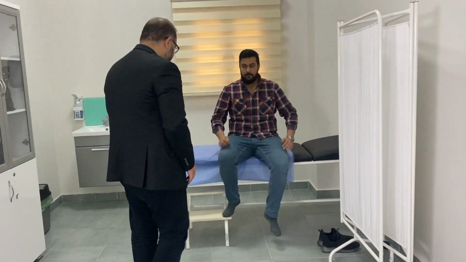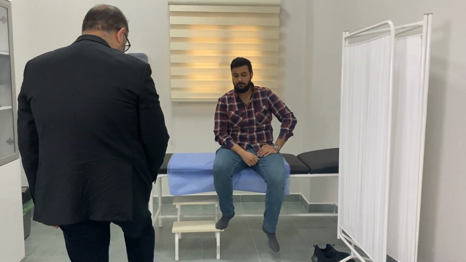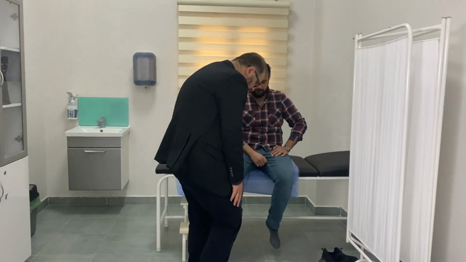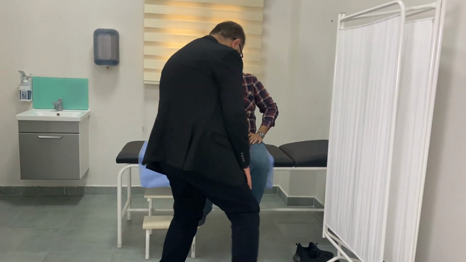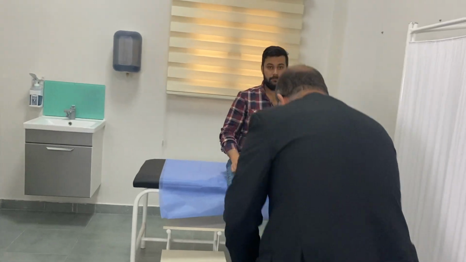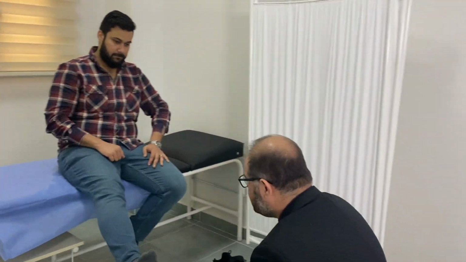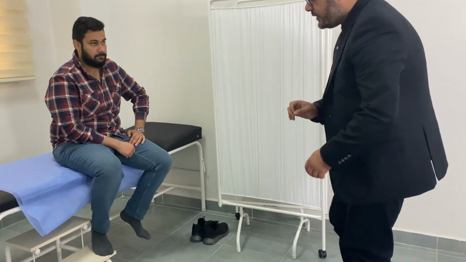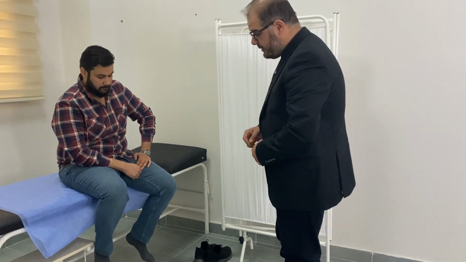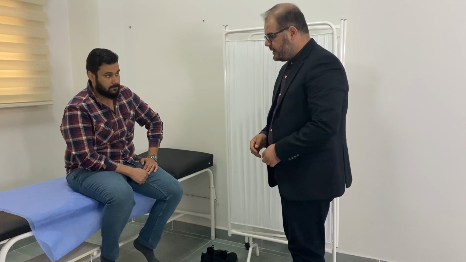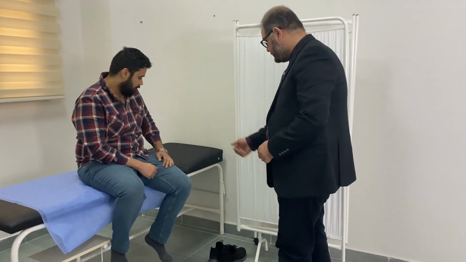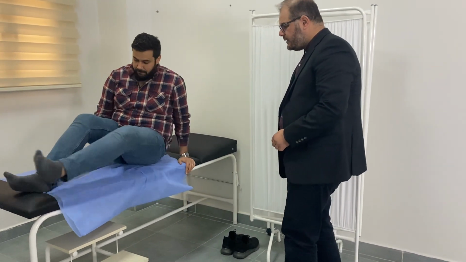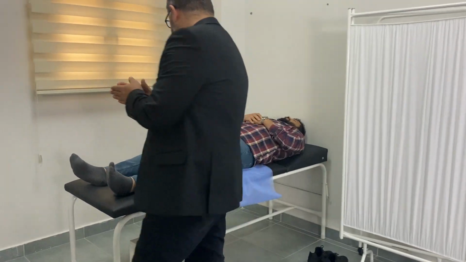While you're sitting on the trolley, I want you to extend your knee, then flex it back. Let's start with the right side. Flex it back, do the other side. This part of the examination is quite important, looking for any patellar tracking, and I can't see any J sign. Please, could you lay down?